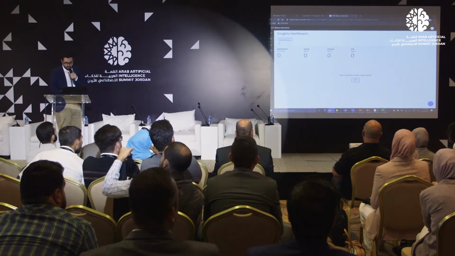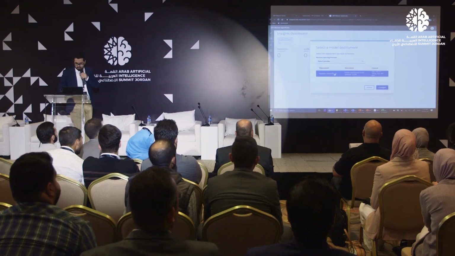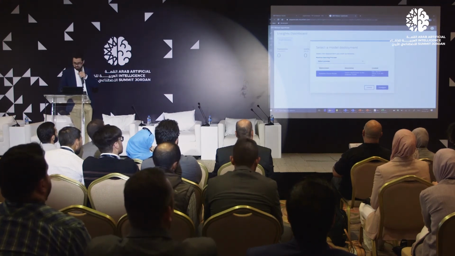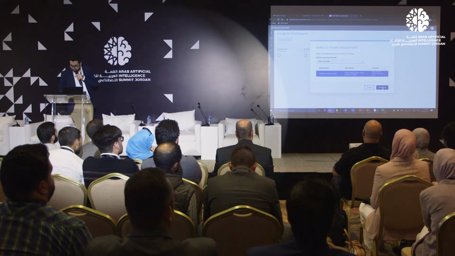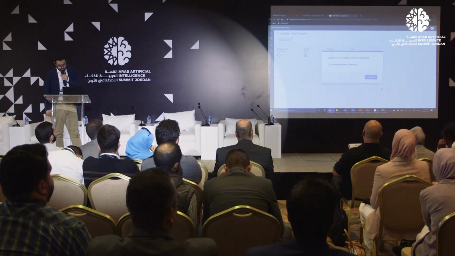Now we're going to select the model we want to monitor. This is the diabetes model we just published. Is it the same one? No, it's the one I published earlier. No worries.